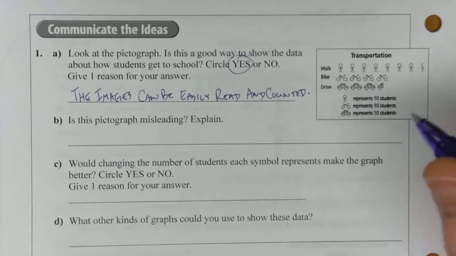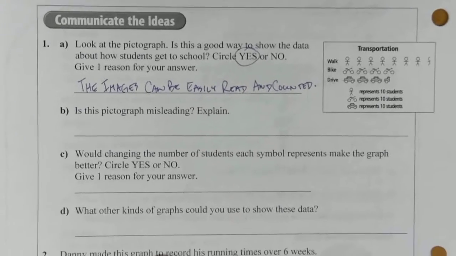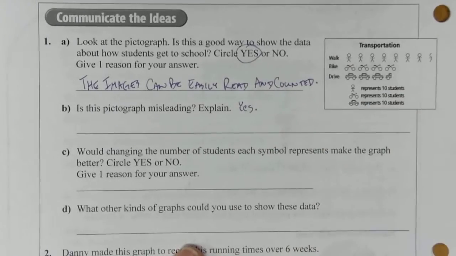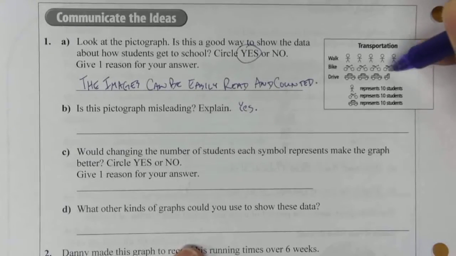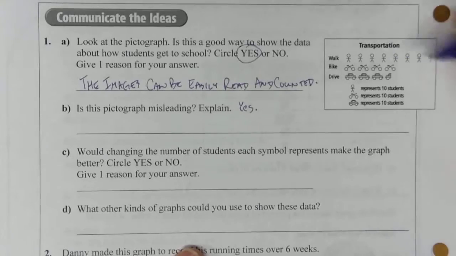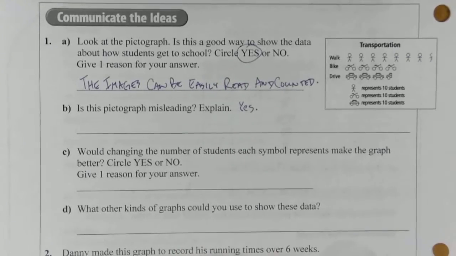Is it misleading? Somewhat. I would say yes. The proportions of spacings and sizes, they're all about the same size, but the spacing is a little off. If you look for 3.5, there's 3.5 cars, which is the smallest quantity. 3.5 bicycles is about the same place, but 3.5 people is way back here, as opposed to up here. So the spacing isn't quite right.